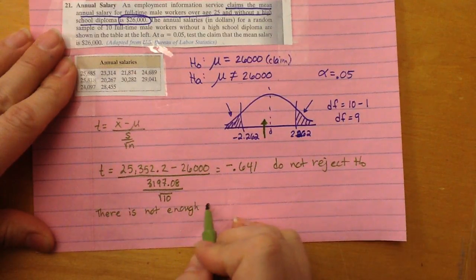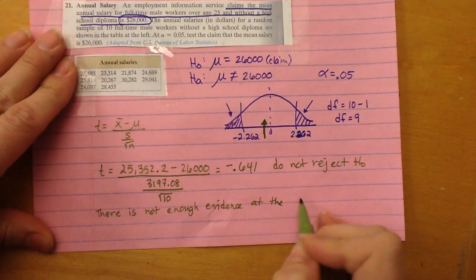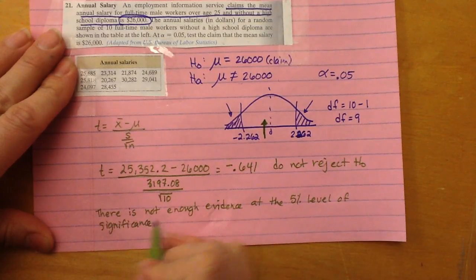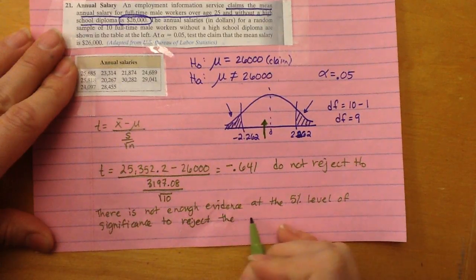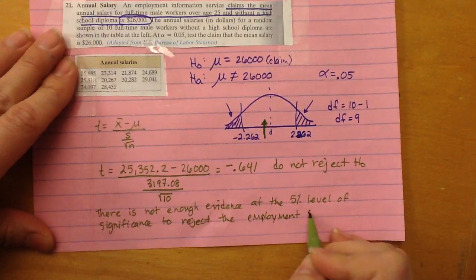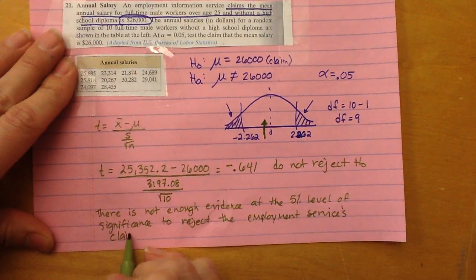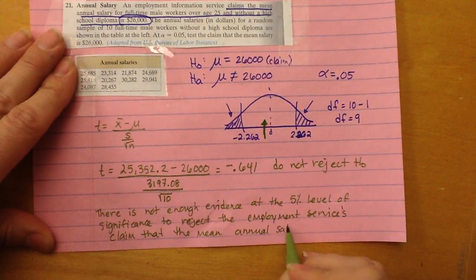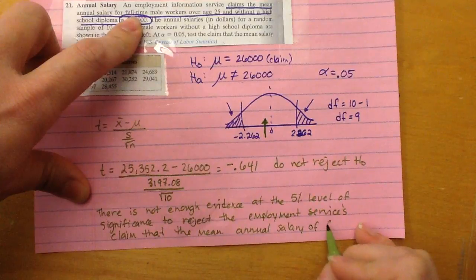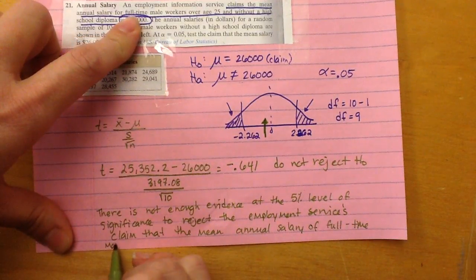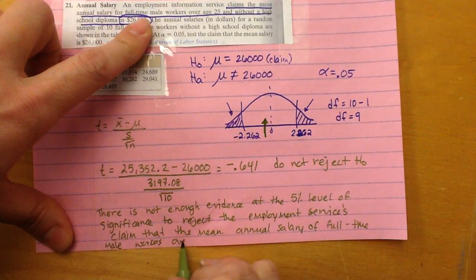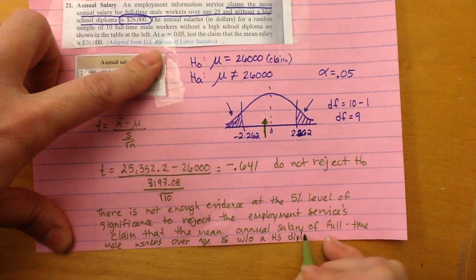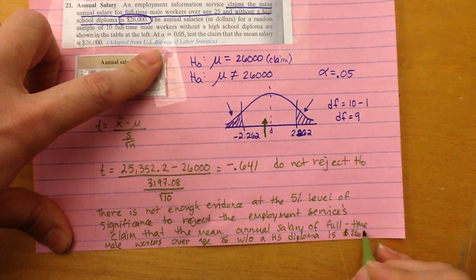There is not enough evidence at the 5% level of significance to reject the employment services claim that the mean annual salary of full-time male workers over age 25 without a high school diploma is $26,000.